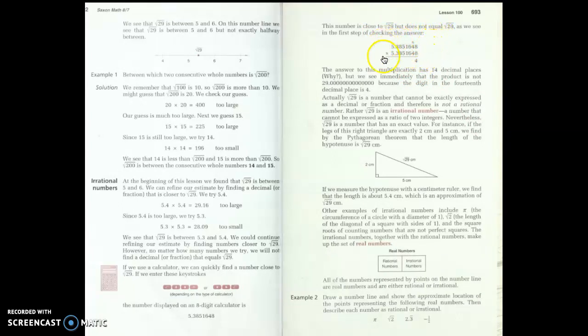So if you were to multiply this answer, so basically square 5.3851648, you would get 14 decimal places. But you would see that immediately the product is not 29.000000 because the digit in the 14th place, that would be over here, is actually 4. Herein lies the beauty of what root 29 actually is. The root of 29 is a number that cannot be exactly expressed as a decimal fraction.